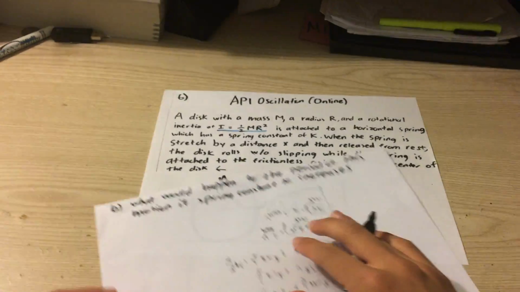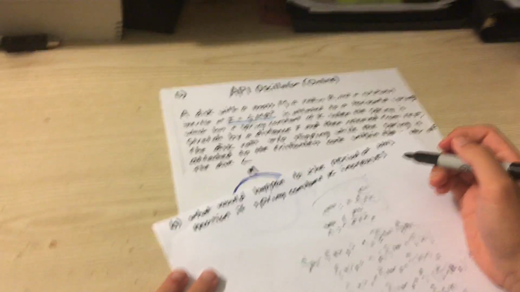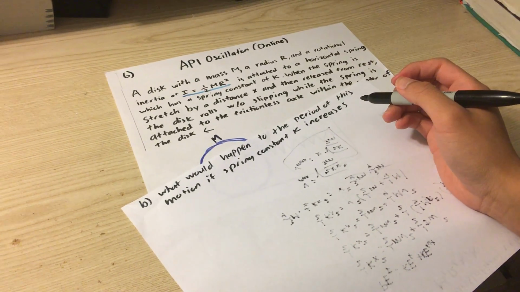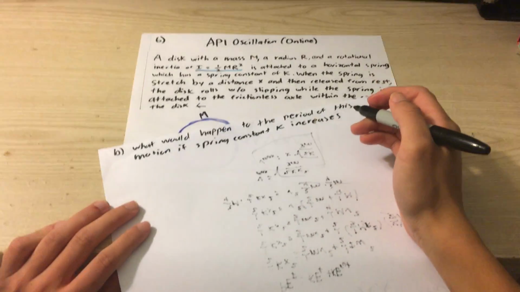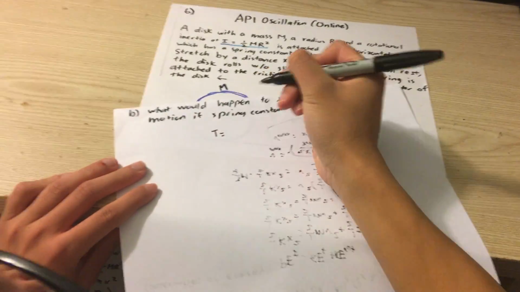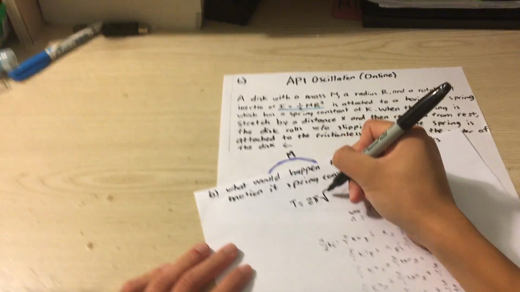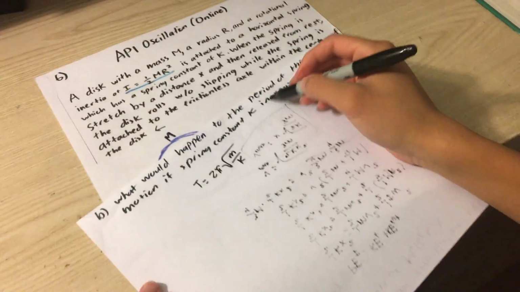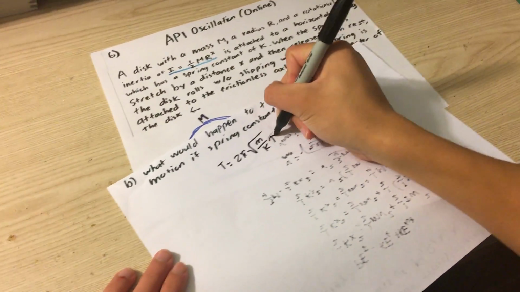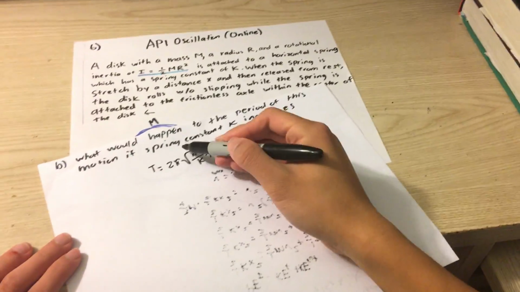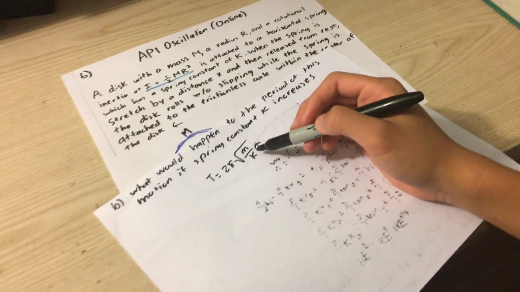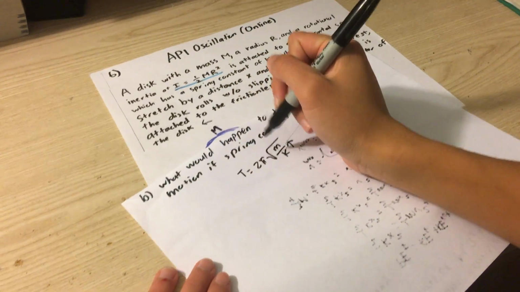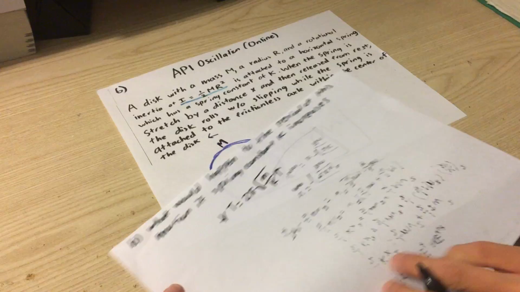So the second question is, what will happen to the period of this motion if spring constant k increases? For this, you need to know the spring formula of an oscillation. Do you guys remember that? Well, it's T equals 2 pi square root of m over k. If you increase k, the total value within the square root will decrease since you're dividing by k. So that means that T, the period, will decrease.